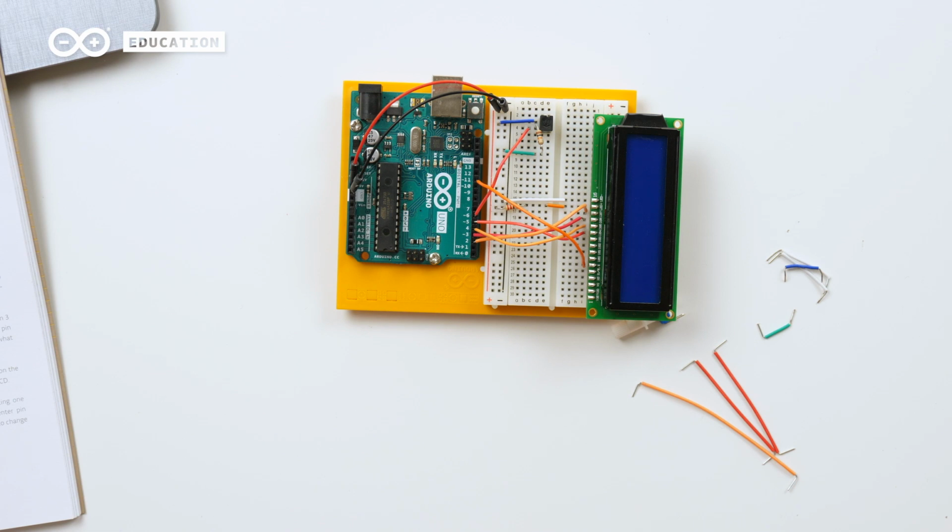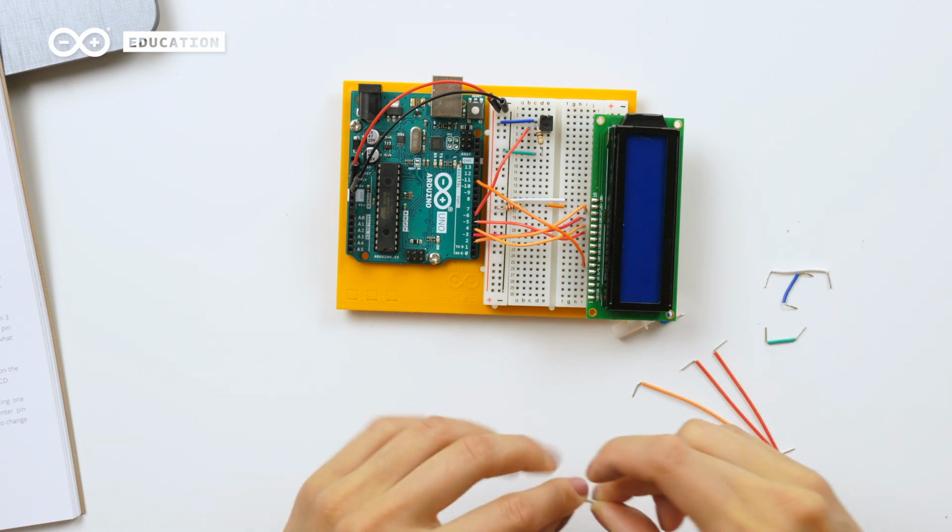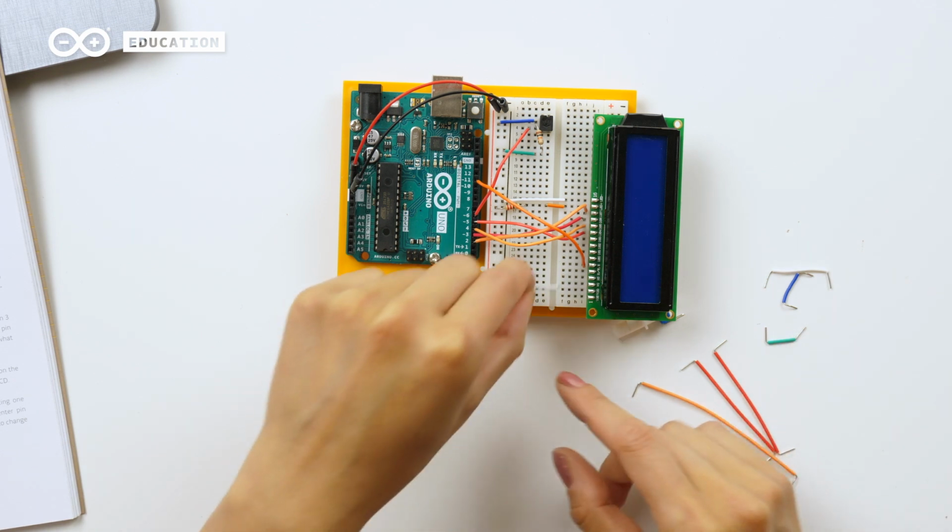The pin below E is the read or write pin, labeled with R/W. Depending on if this pin receives high or low, the display will be put in either read mode or write mode. We want it to be in write mode in order to display our messages, so we'll connect this to ground to receive low.